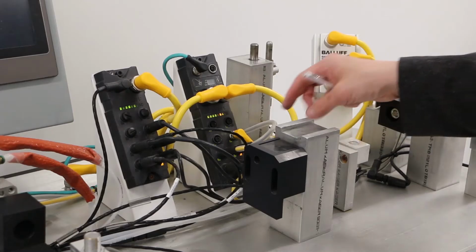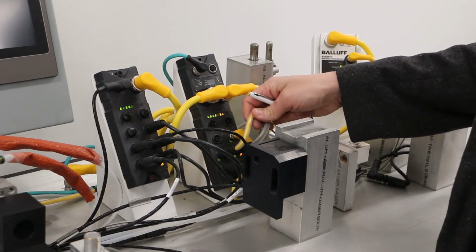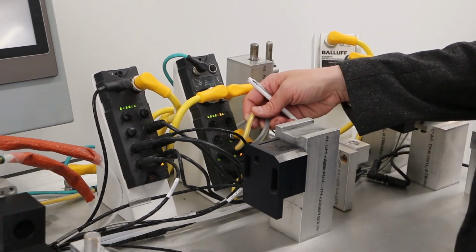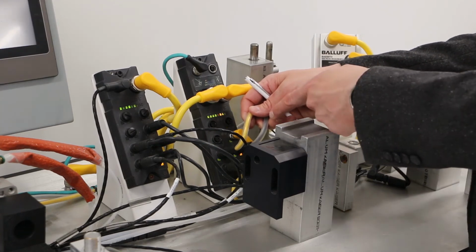There's also a couple of other versions. Some people like to have the silicone tube. It provides a thermal barrier for the sensor cable. They come in black or yellow. You can see both options here.